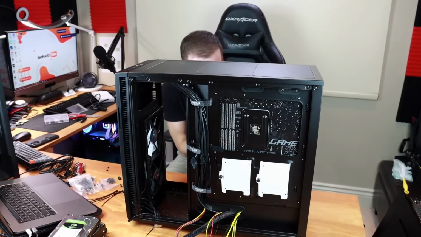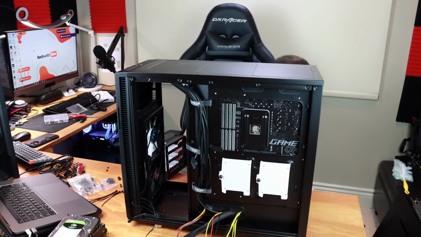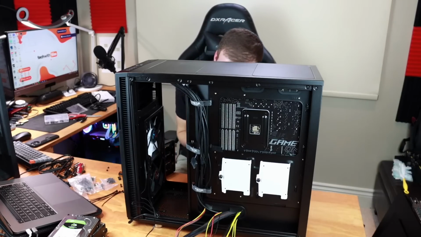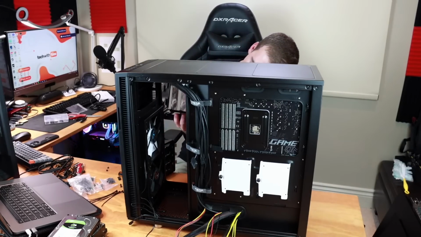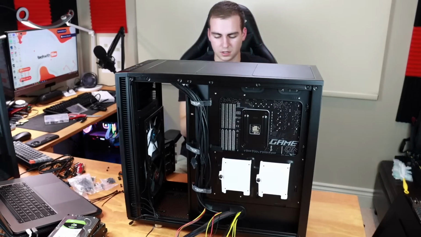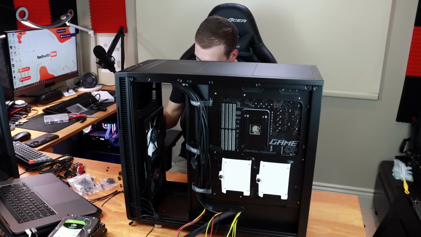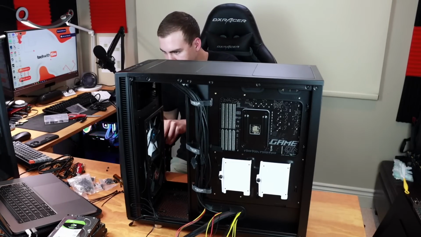Alright, back up we go. Now to remember, did I put the big rack in first? I think so. Yes, and it goes. No, this one goes in first.